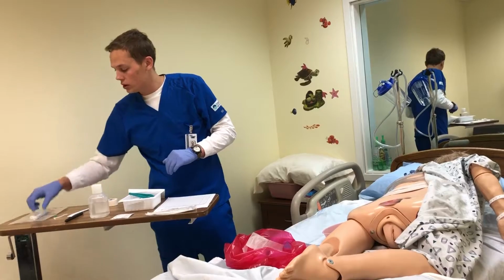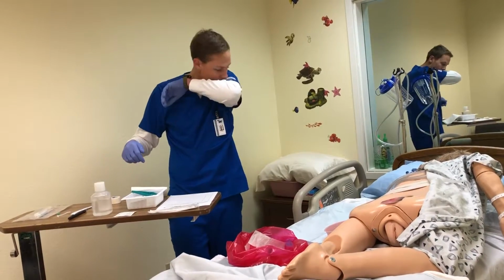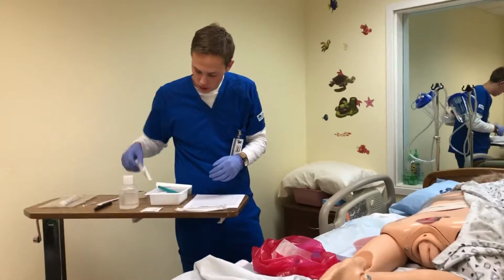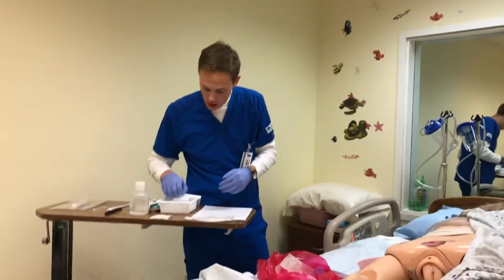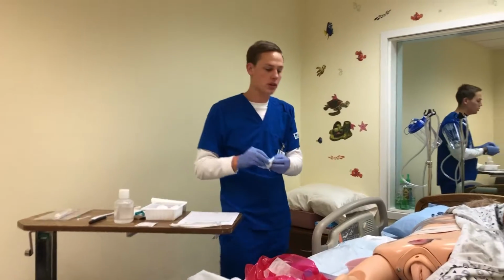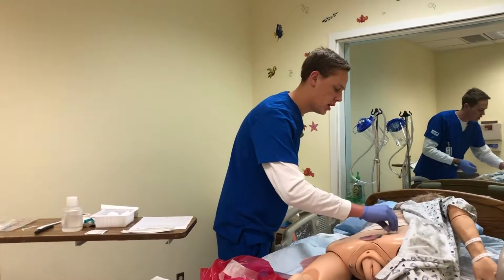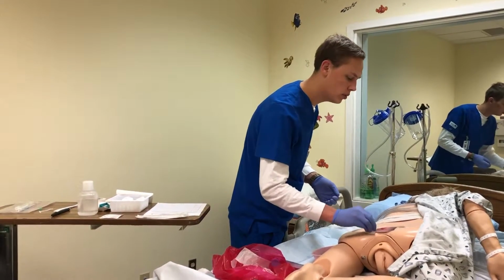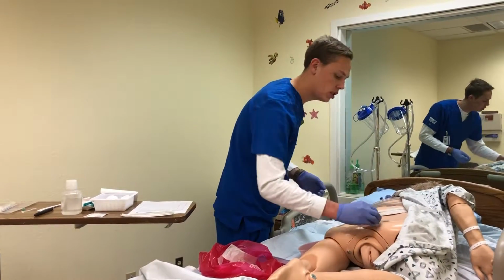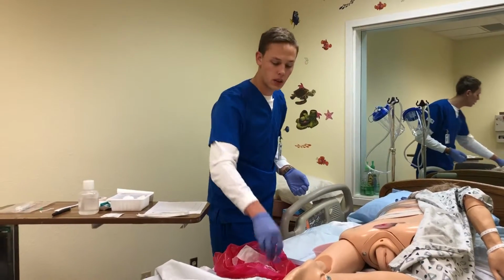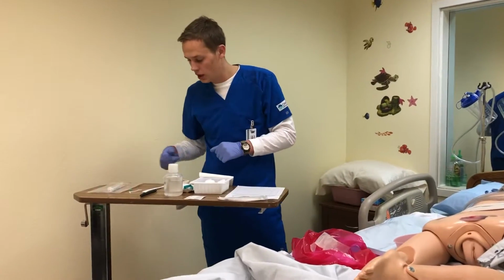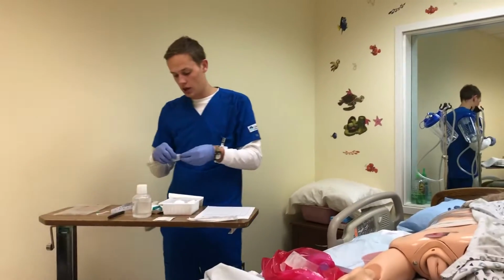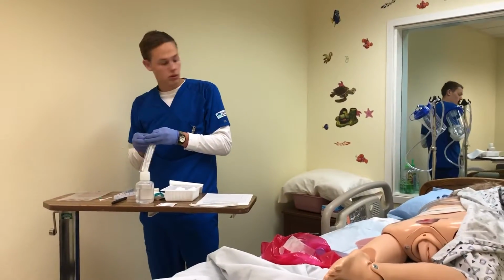And now, since I'm done with that, I can get new gloves on. I don't need this or this. And I'm just going to take one of these 4x4s and just dry around the patient's area here. Around the wound, but I'm not going to touch inside the wound, just going to pat to dry and throw those away. And then after I've done that, I can get my culture here and open it up.